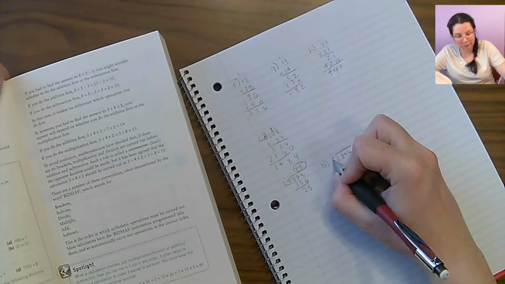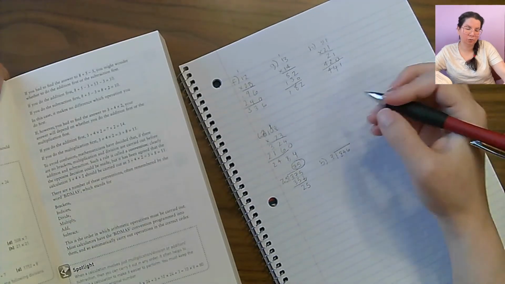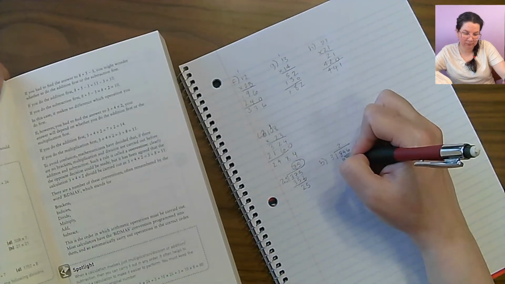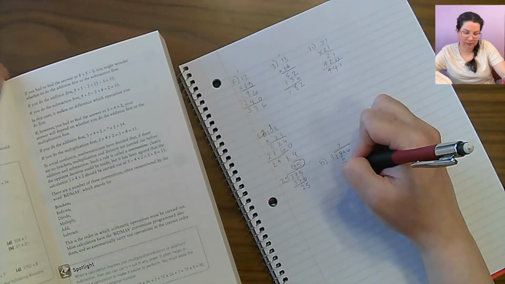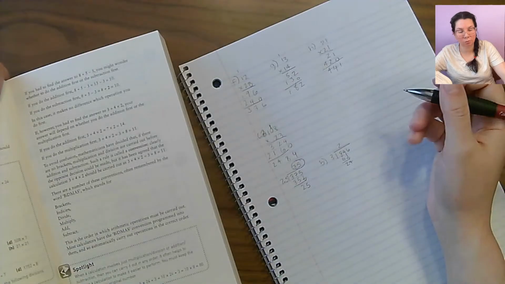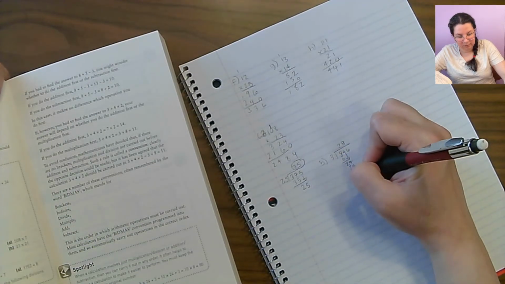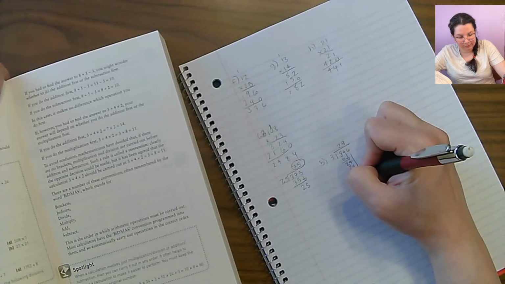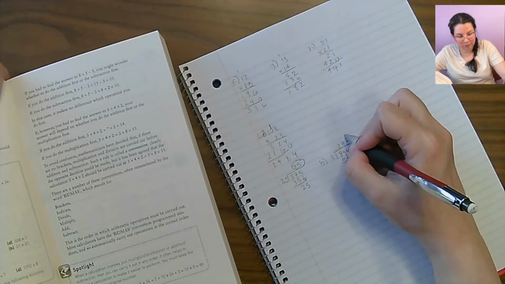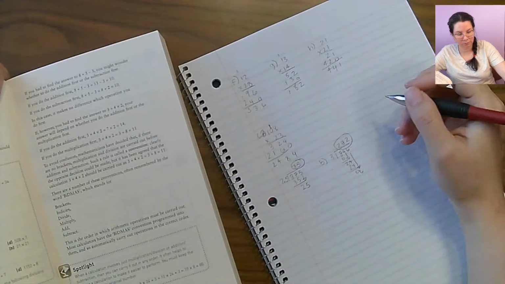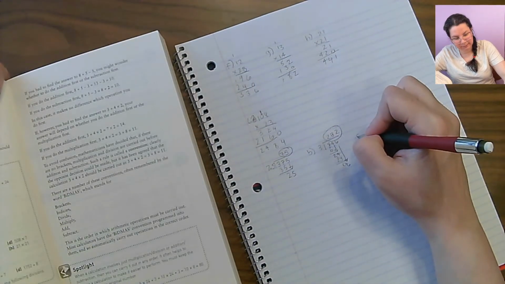846 divided by 3. So 3 goes into 8 twice, which is 6, which is 2, which brings down the 4, which is 3 goes into 24 8 times, which is 0, and then bring down the 6, and then 3 goes into 6 2 times. So the answer is 282. So B, C.